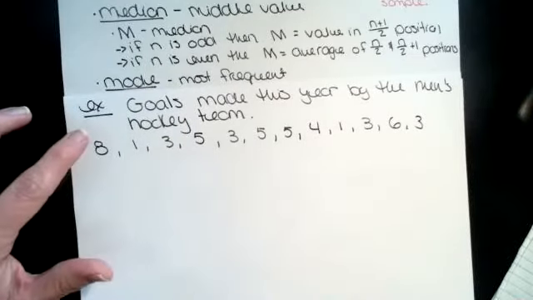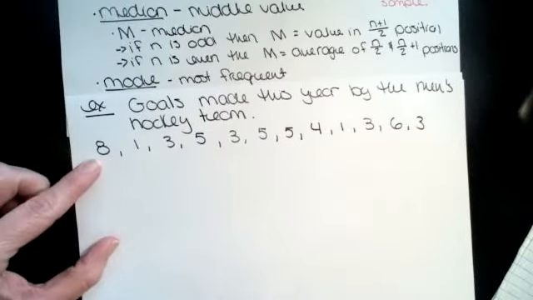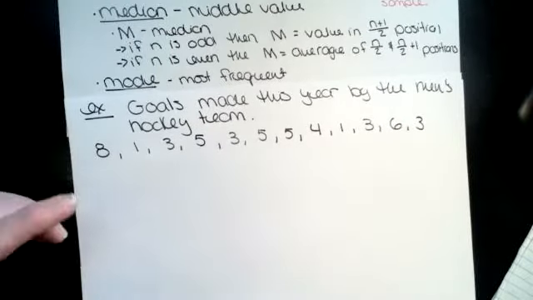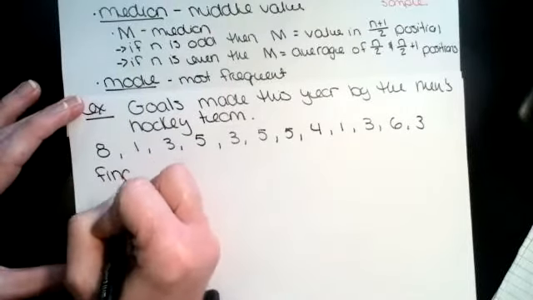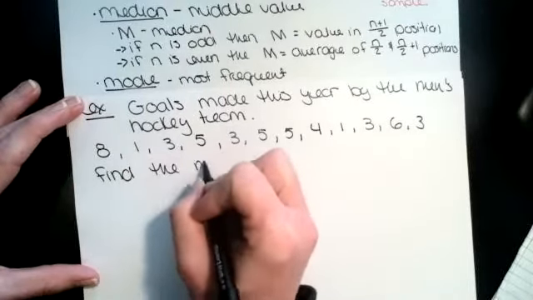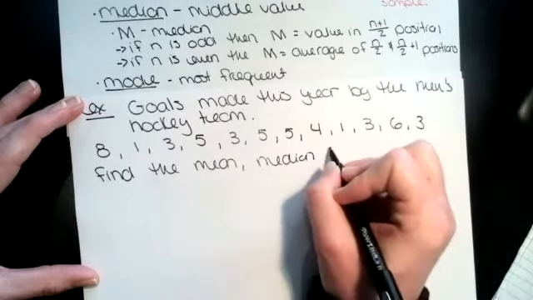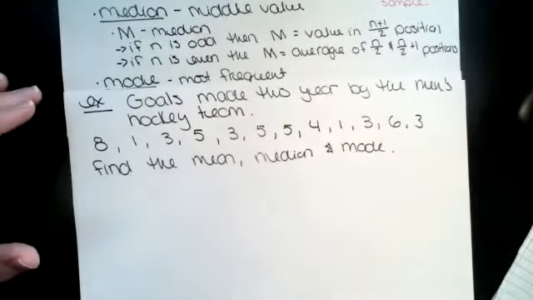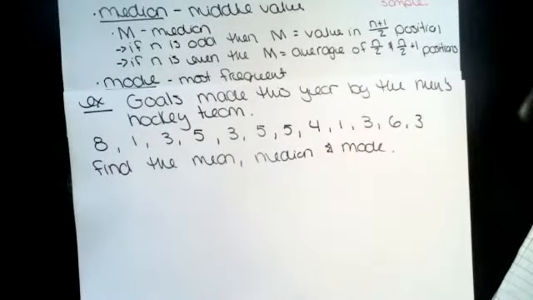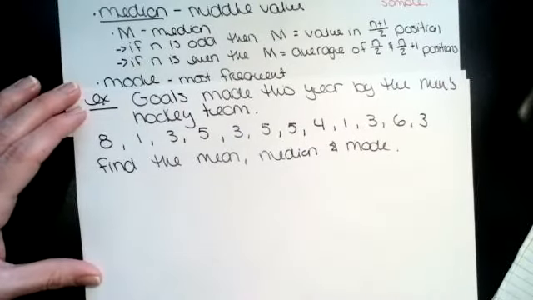So these are the number of goals that the RIT men's hockey team has made in the 12 games that they've played this year. So here I want to find the mean, the median, and we'll just throw the mode in there too, although we probably don't really need to do it. So we're going to start with the mean. It's just the average. It's super simple.